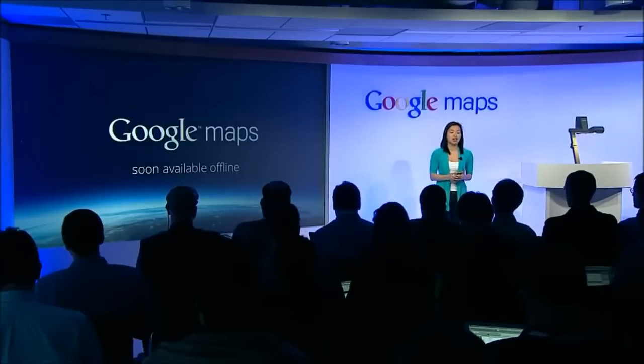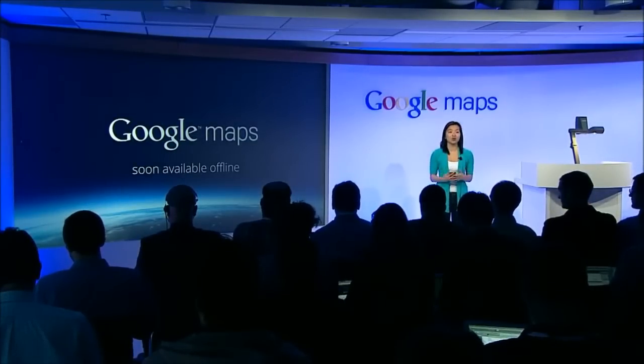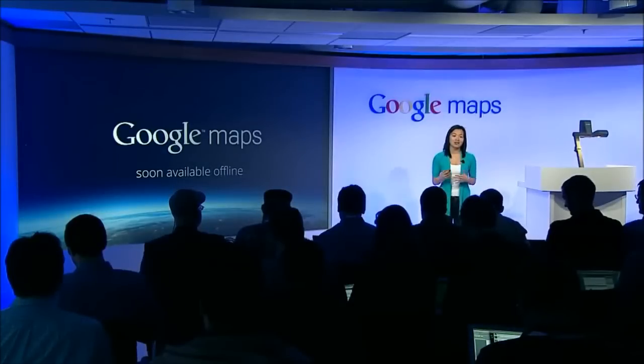The ability to provide offline maps is just another benefit of building our own global base map. So next time, whether you're traveling internationally or underground, we hope offline maps will help you get around. Look for offline maps coming soon to Google Maps for Android. Now that we've shared that bit of news, it's my pleasure to introduce Luke Vincent, Engineering Director for Street View.